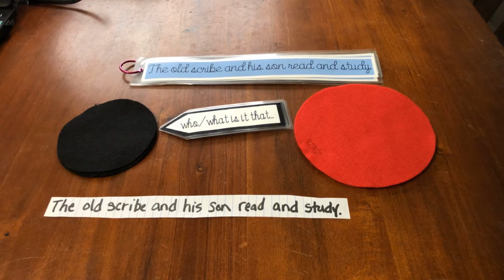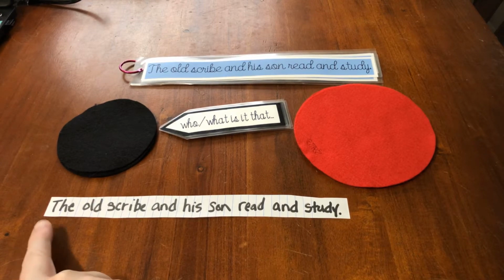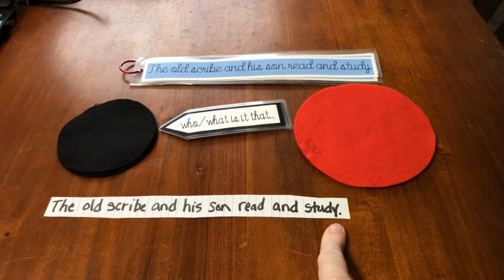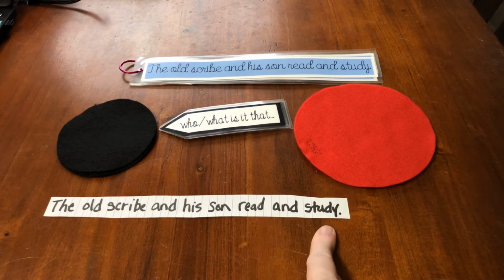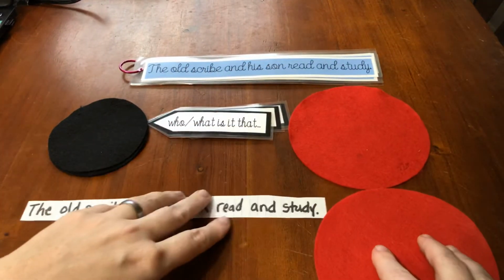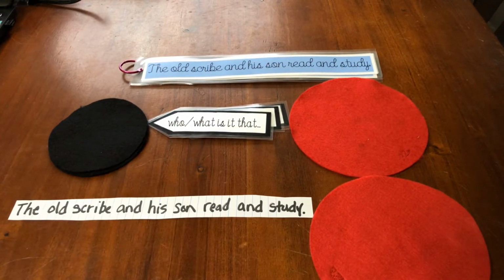So I know we start with the verbs because that's the first thing we do when we're analyzing a sentence. What is our verb, or what are our verbs if there's more than one? The old scribe and his son read and study. Read is a verb, and so is study. So I know we're going to have two verbs. So we'll put our verbs here, and let's cut these verbs out.